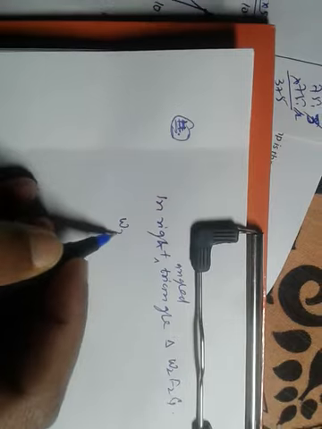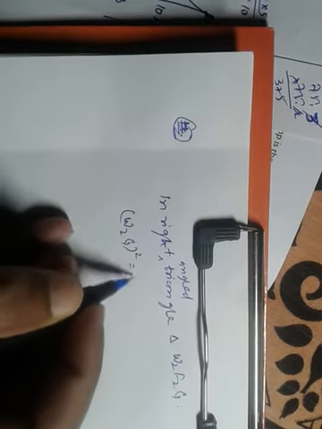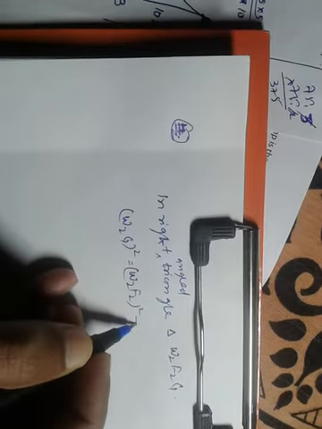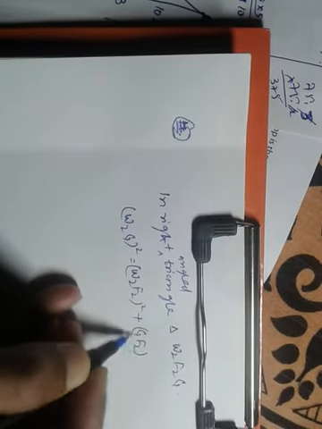So here W2G square equals W2F2 square plus GF2 square.